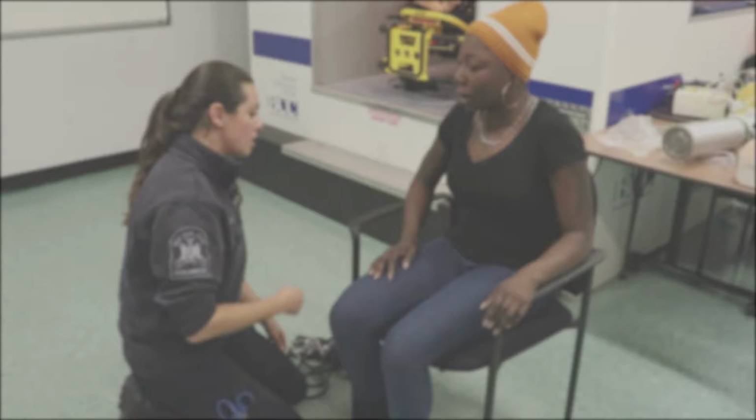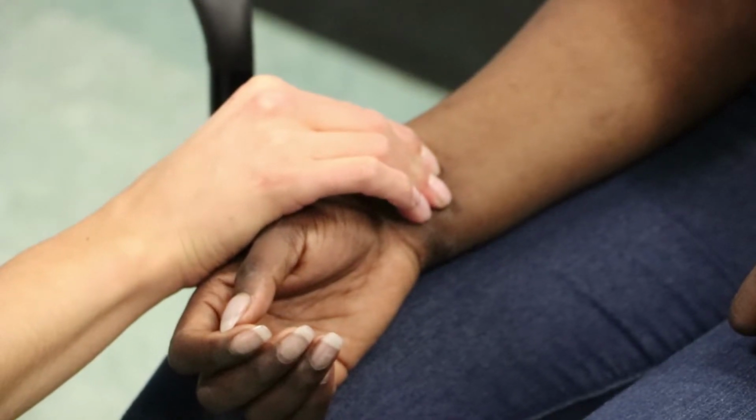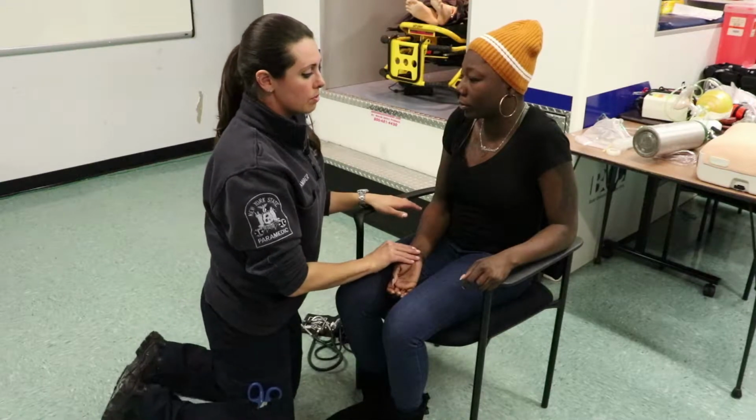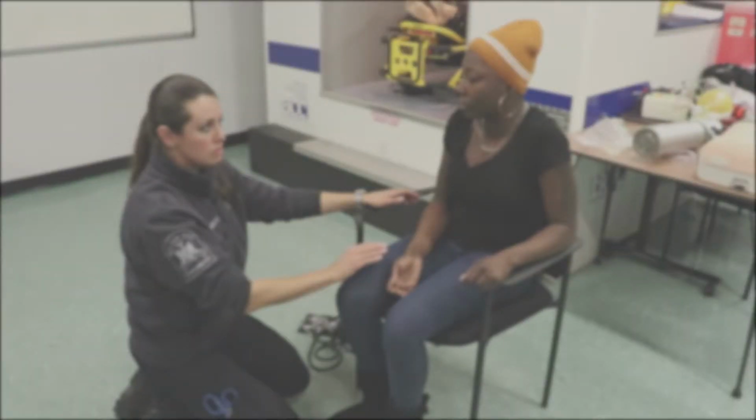Circulation. Assesses controls major bleeding. Assesses pulse. Assesses skin, color, temperature, and condition. I see no obvious hemorrhaging at this time. Skin is cool and clammy at this time, and the pulses are weak at the radials. Identifies priority patient. Updates the responding EMS units with brief report.